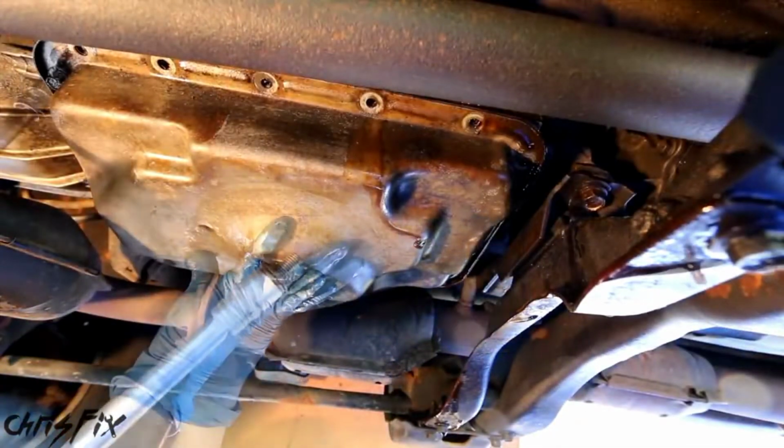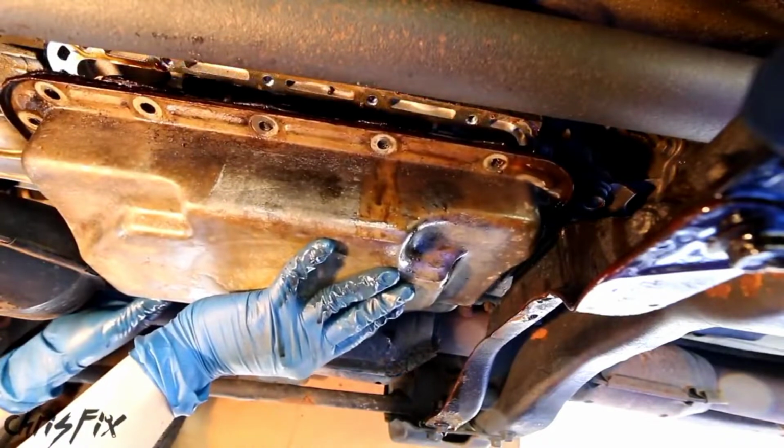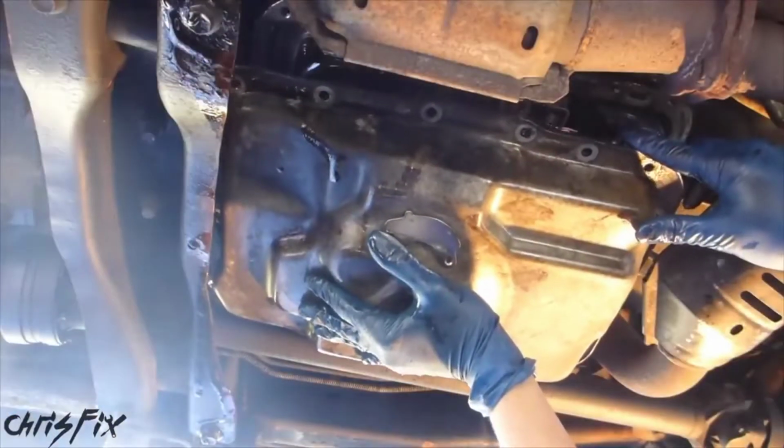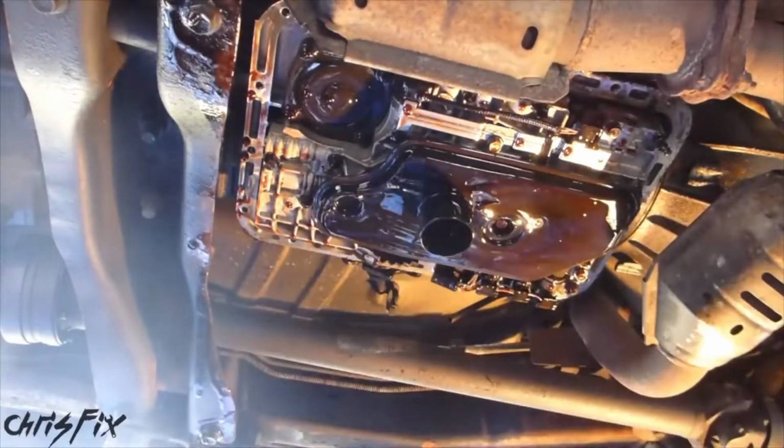And that's one. And that's the other. So now we can lower the pan. And this pan just simply slides out. And that's the end of step 1.